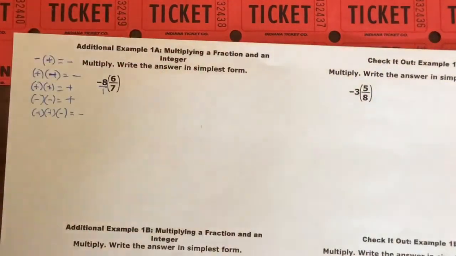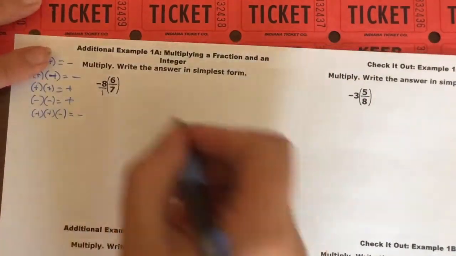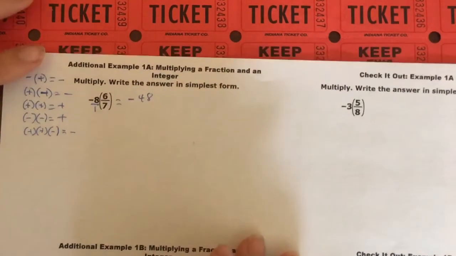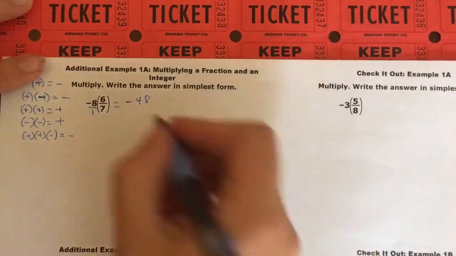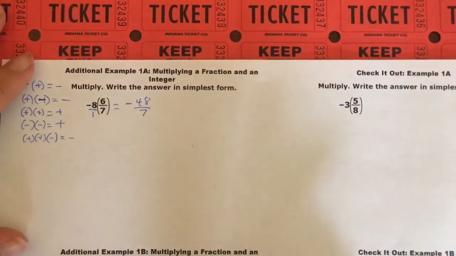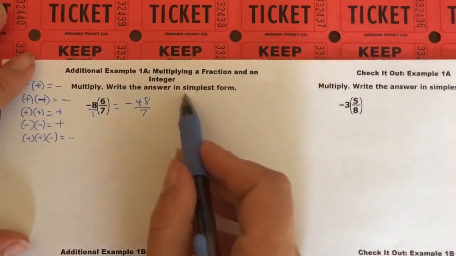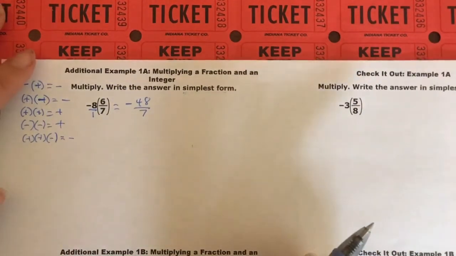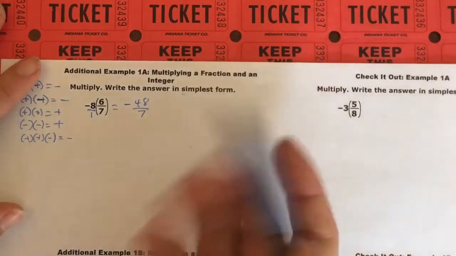So since we attempted to cross cancel, but there was nothing we could cancel out, now we're just going to multiply across. So -8 times 6 is -48. And then 1 times 7 is 7. And then we look for any common factors because we need to put the answer in simplest form. The factors of 7 are just 1 and 7, and 7 doesn't go into 48. So that would be our final answer.